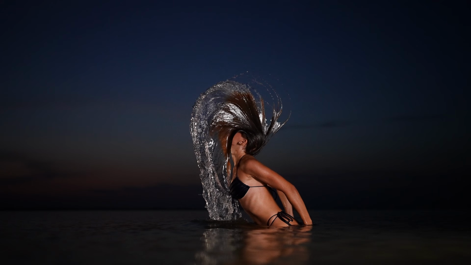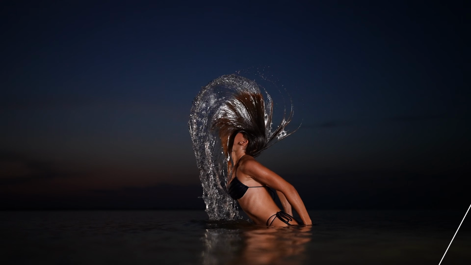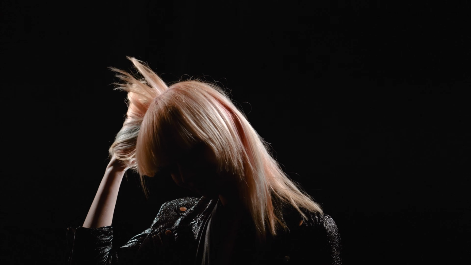Super slow motion lets you stretch out time, revealing epic detail in every frame. It's perfect for action shots, water splashes, or dramatic cinematic moments.